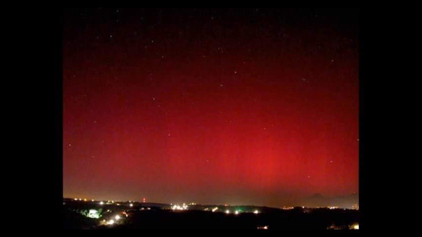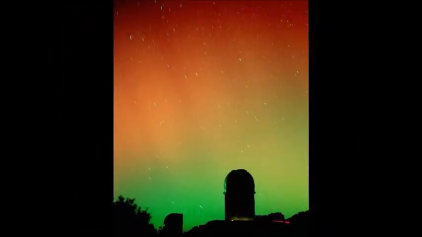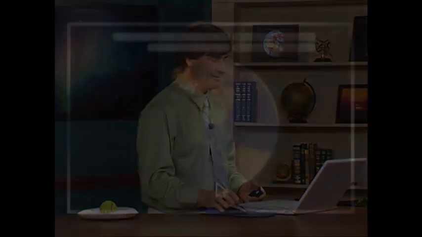So here is a picture of an aurora seen from Greece. Now, Greece is not particularly far north, but here it is, the picture of the aurora seen from Greece. And here's another one seen from Arizona. Again, Arizona is not particularly far north, but occasionally you can see an aurora from Arizona. Let me show you how this happens with the following animation.